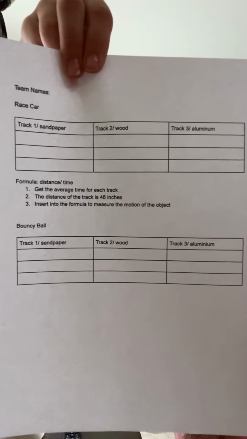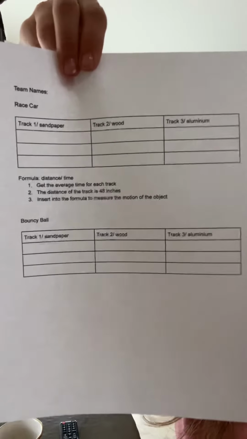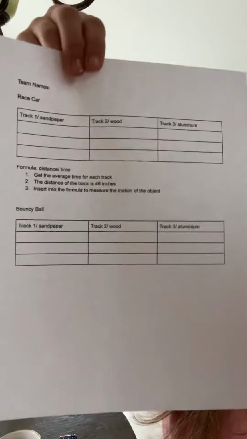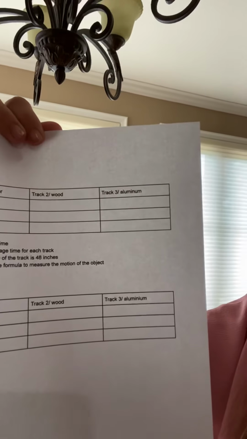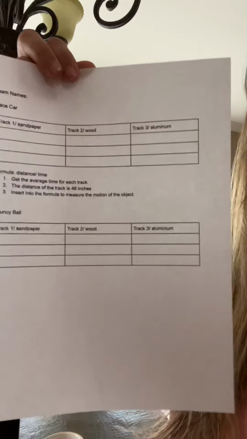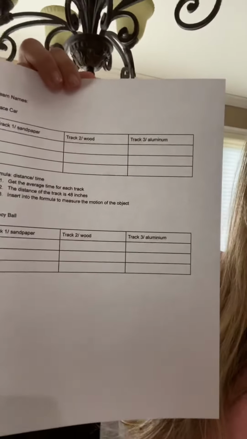So team names at the top, race car, bouncy ball, 2 different tests. You would do 3 trials in each. So 3 trials for the sandpaper, 3 trials for the wood, 3 trials for the aluminum. And I would have had you use your phones to record the time. I'll demonstrate right now.